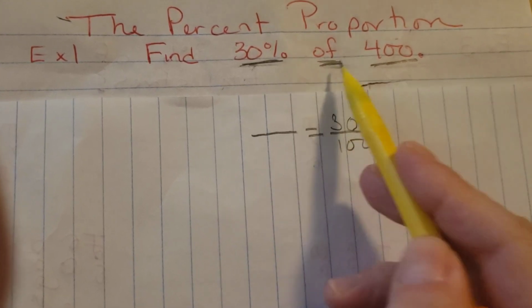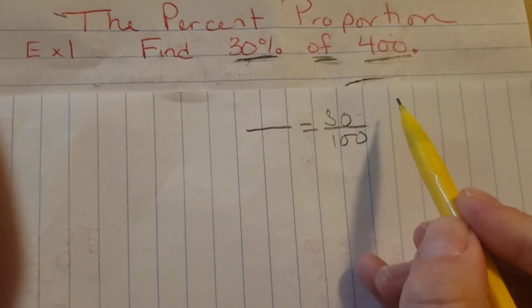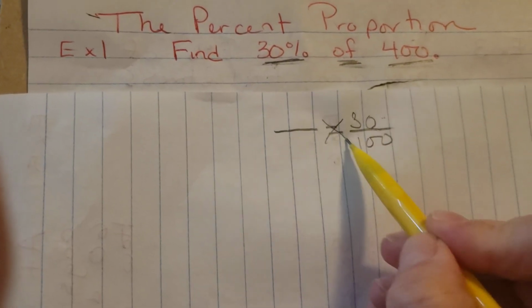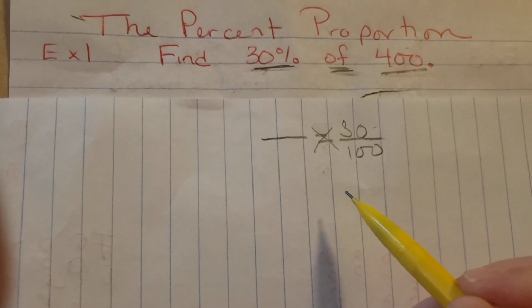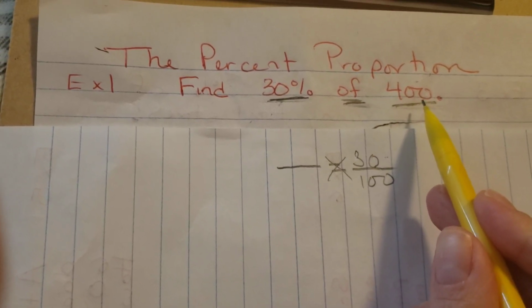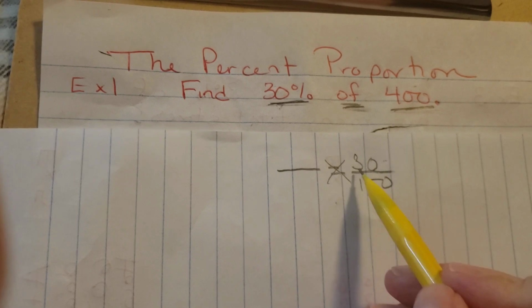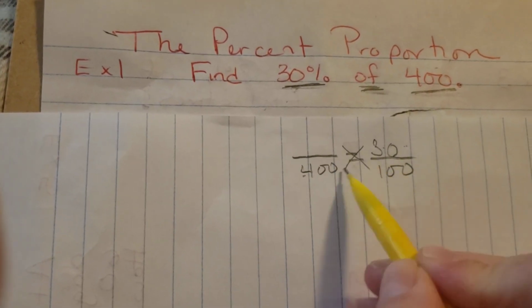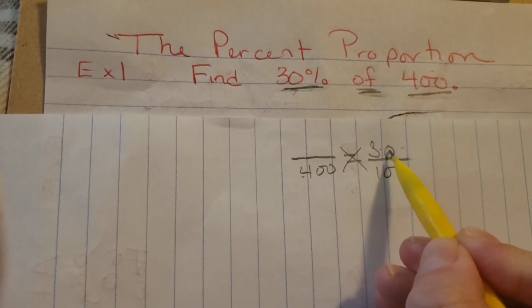Now, key word here is of. We are finding 30% of 400. And in a proportion, we learned that we cross multiply to solve for whatever it is we don't know. So we're taking 30% of 400, which tells me I need to multiply 30 and 400, which means that my 400 needs to be down here so I can multiply it with the 30.